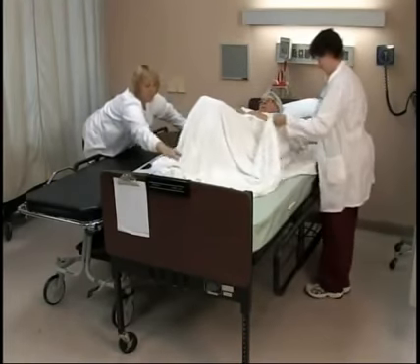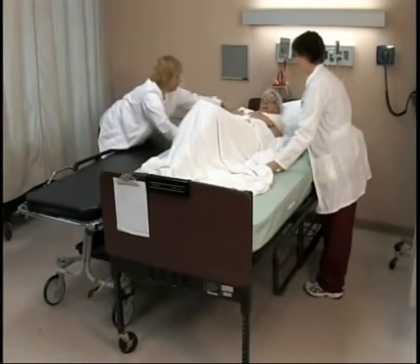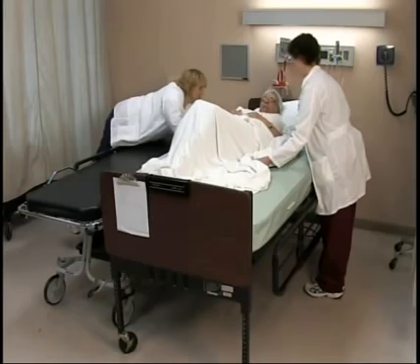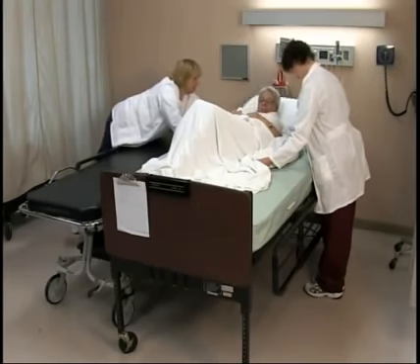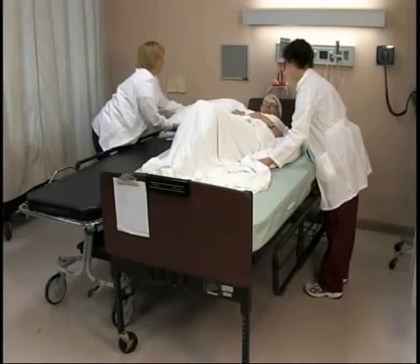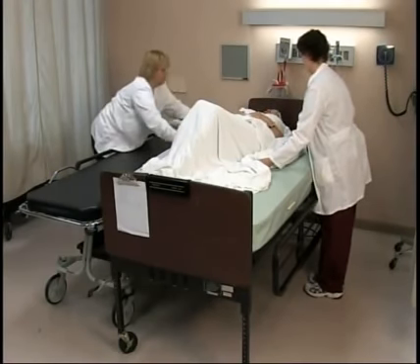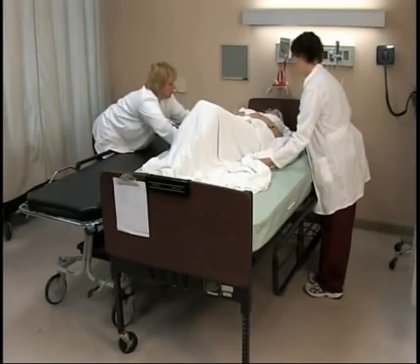Using the sheet, instruct the helpers that on the count of 3 you will slide the patient over the slide board to the stretcher. It may be necessary for the 2 assists on the opposite side of the bed to get onto the bed to help with the move. It is never appropriate to get onto the stretcher to help move a patient.